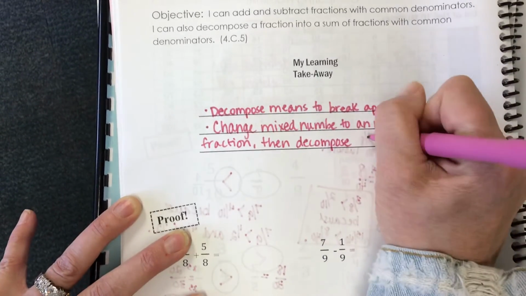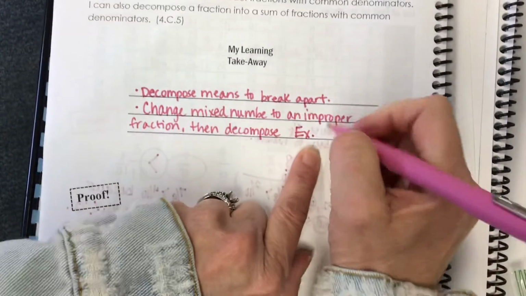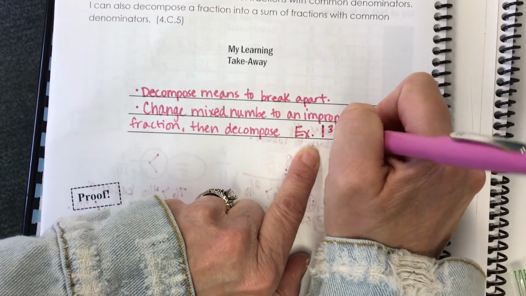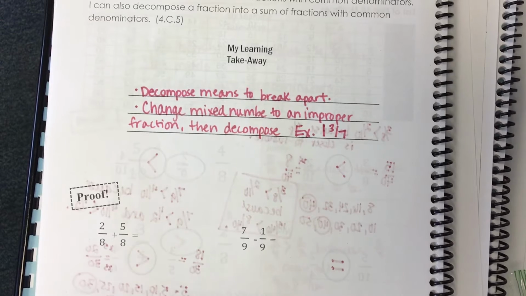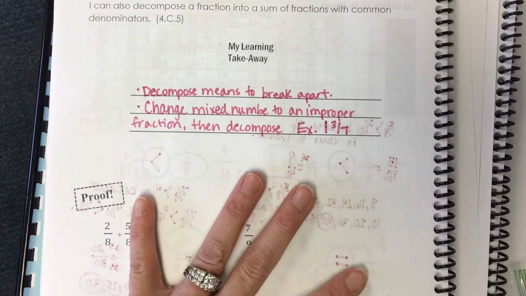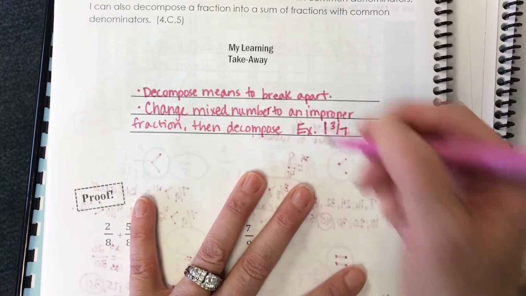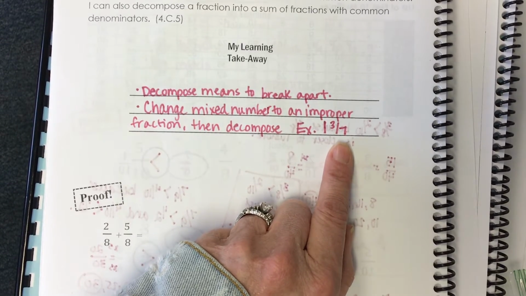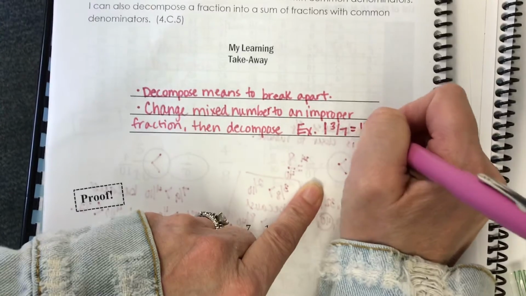So let's just do an example. If we have a mixed number, let's say 1 and 3/7. What's the improper fraction for 1 and 3/7? Amanda. Yeah, so that equals 10/7.